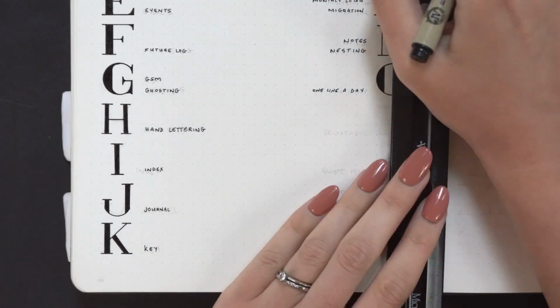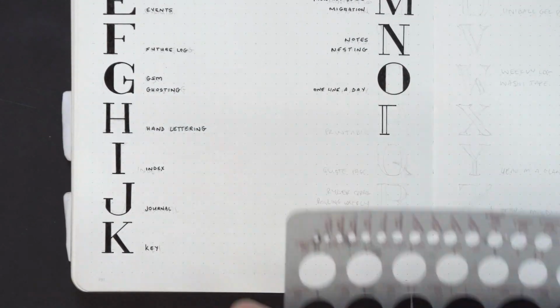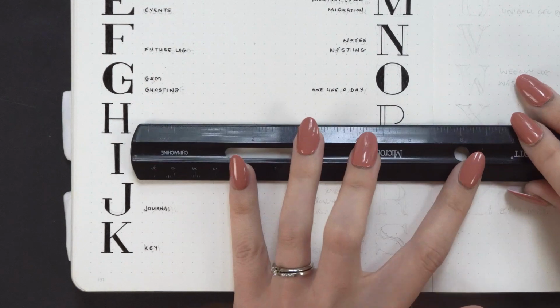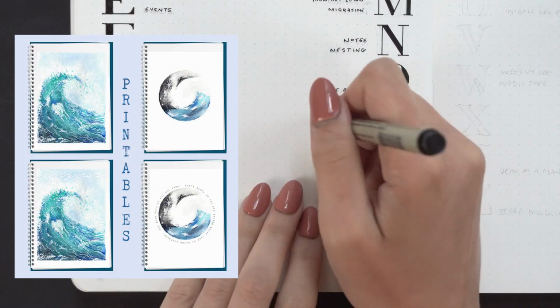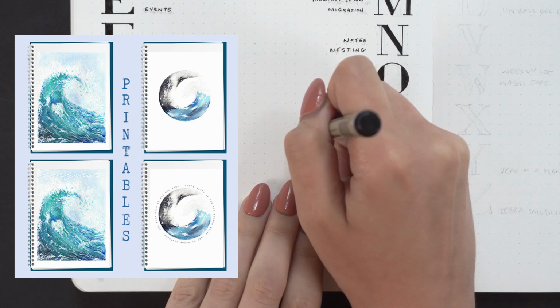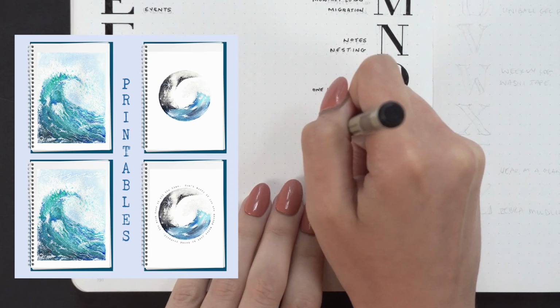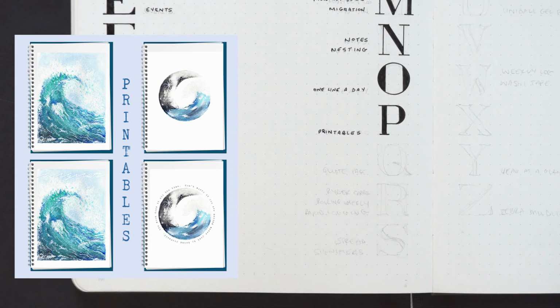Moving on to P, we have printables. Printables are super popular in the bullet journaling community. I actually make some myself, which I provide to my patrons. Printables, in the simplest of terms, are just spreads or artwork or anything really that someone has created that they're providing for other people to print and use however they like.